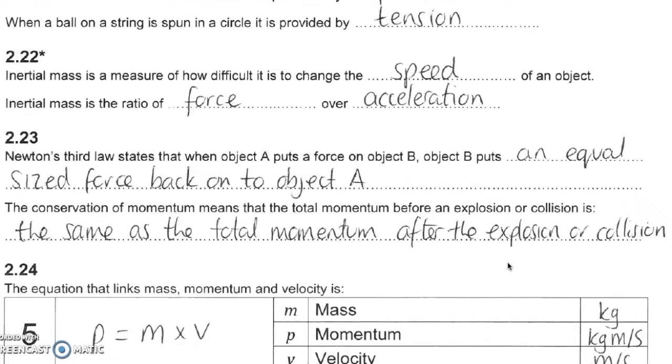Right, Newton's third law. The way I like to think about this, I tell students if they punch the table or punch the wall, the harder you punch the wall, the more force you will feel being exerted onto your fist. So that's proof of Newton's third law. Every force has an equal and opposite reaction force.